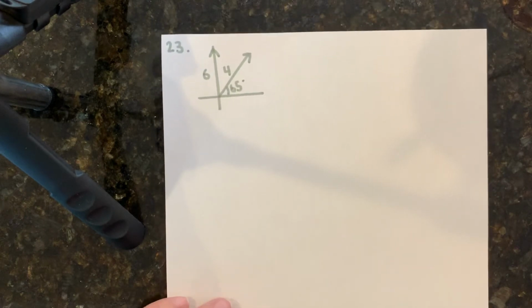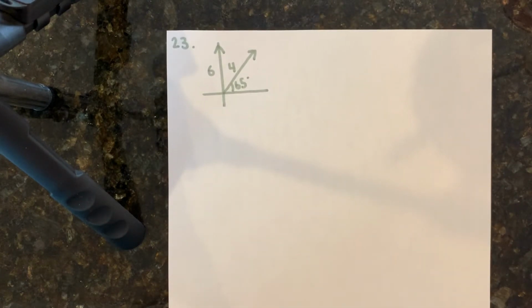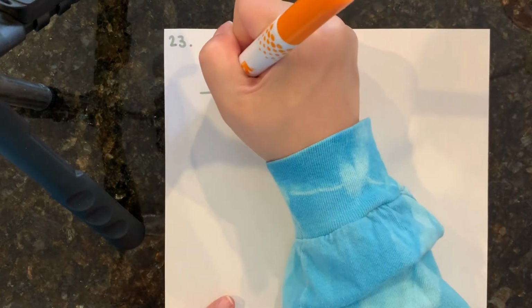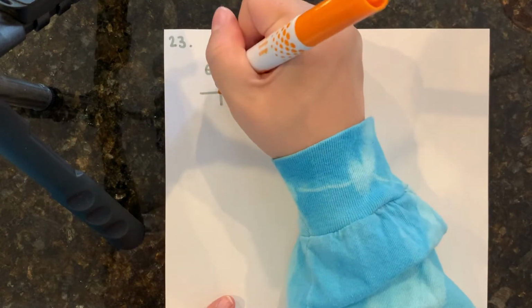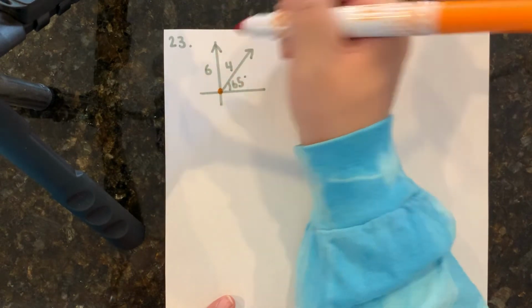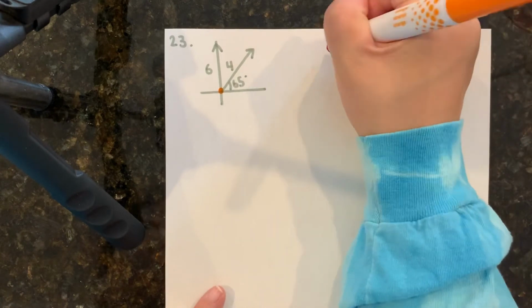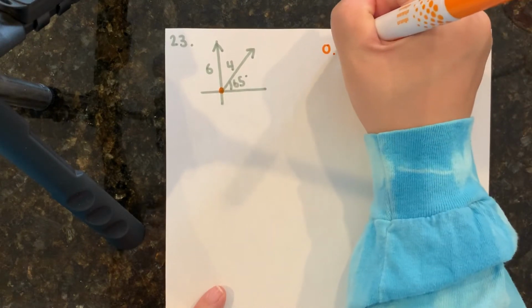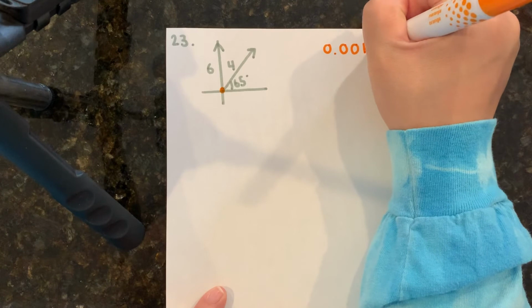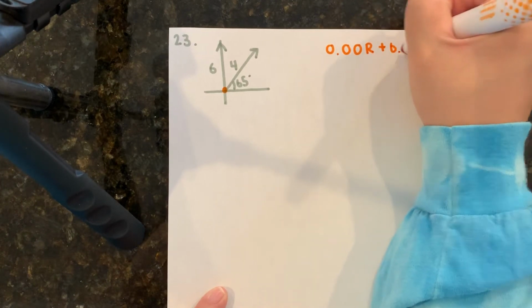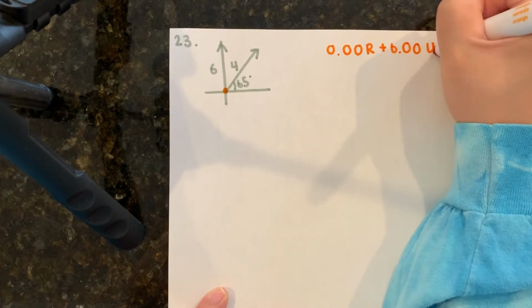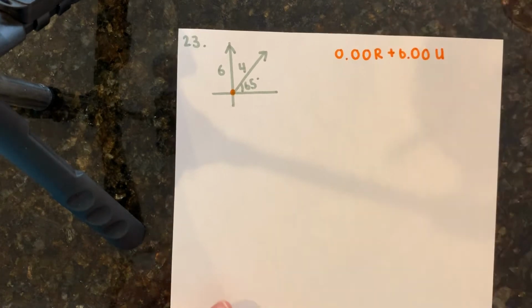The last question that I was asked was number 23. So the first thing that I'm going to do is I'm actually going to do this 6, which is going up 6 away from the origin. So positive 6. That means it's not going anywhere left or right. So I would do 0 r plus 6.00 u. So it's going up, positive 6 up.